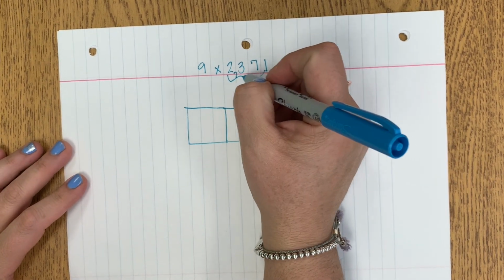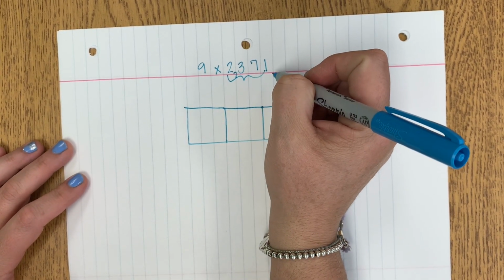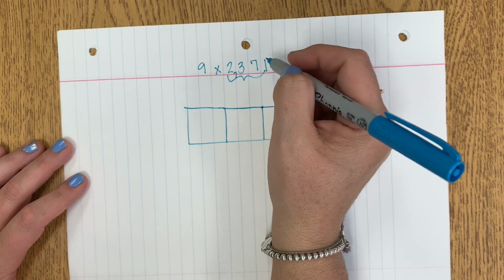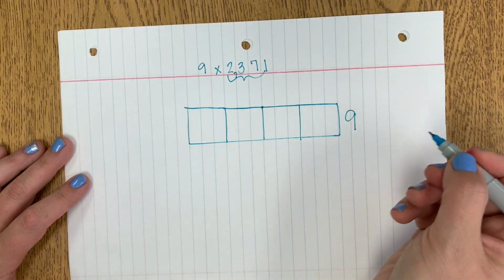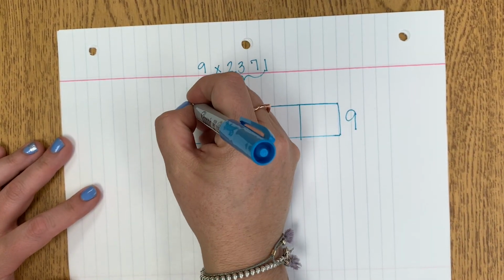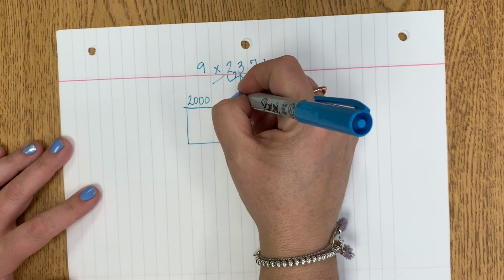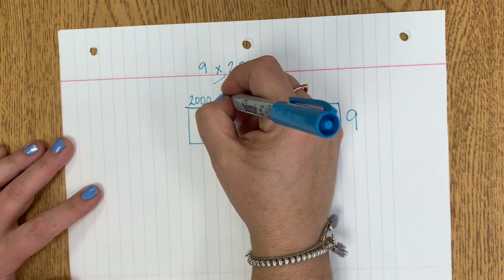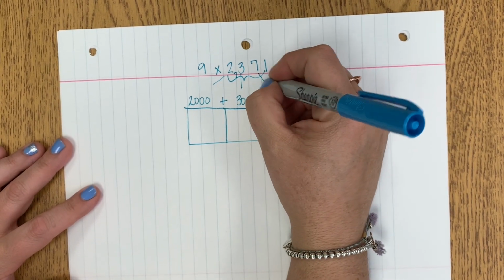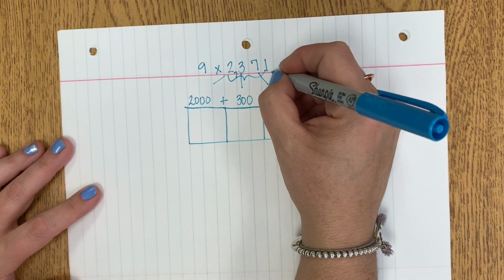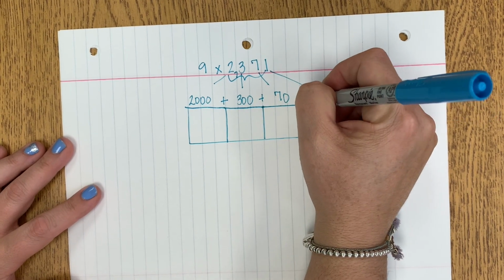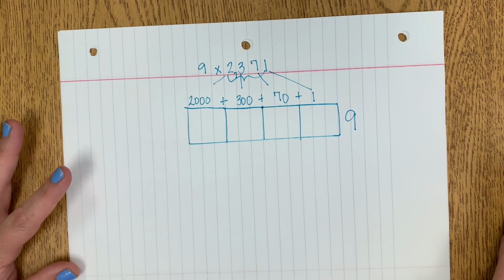We're gonna use expanded form to get the values of each digit in this second factor that we're gonna use for our multiplication. So hopefully you put 2,000 over the first box, 300 over the second box, 70 over the third box, and just 1 over our last box.